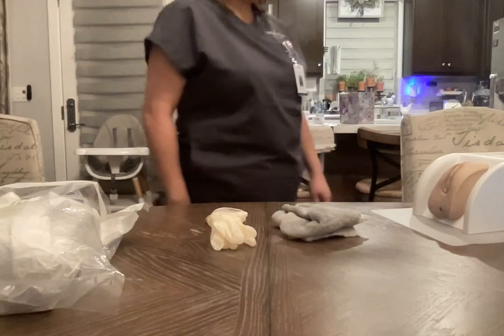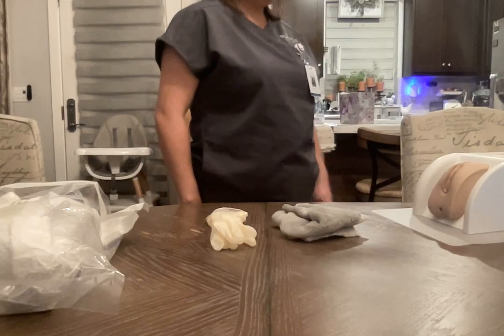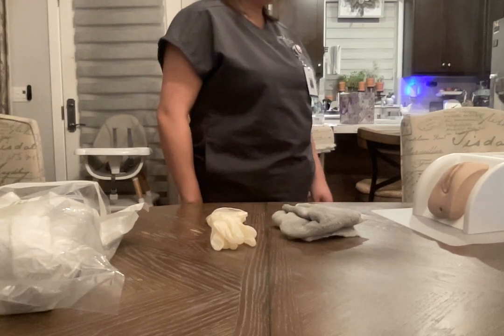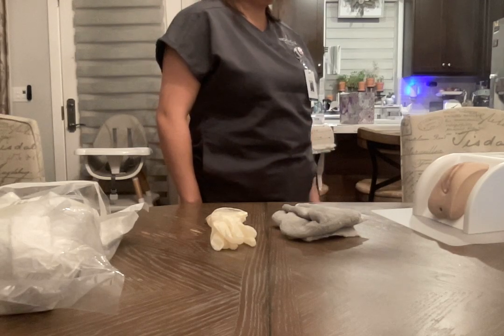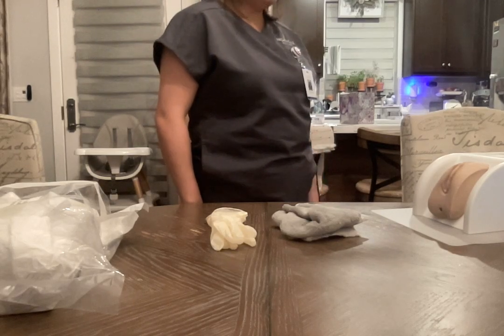Thank you. The doctor has ordered the placement of a Foley catheter, which is a tube that's going to sit in your bladder and continuously drain urine. Does that sound okay with you?